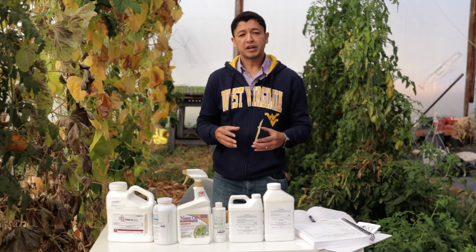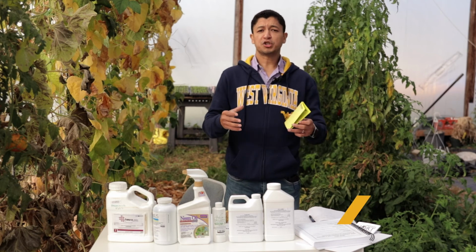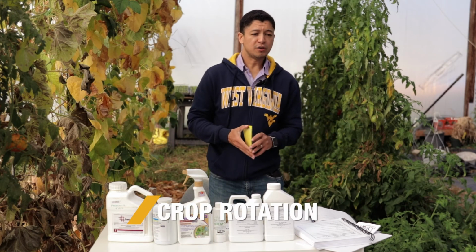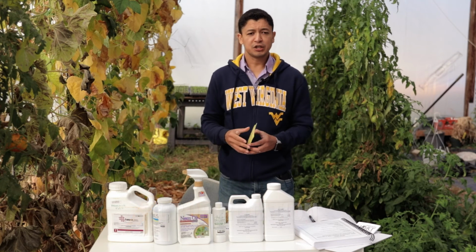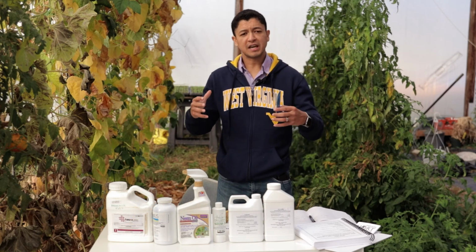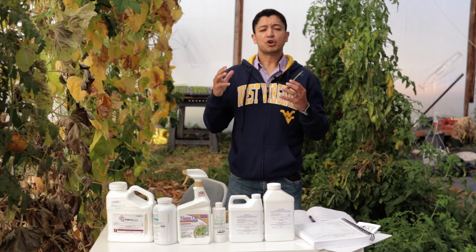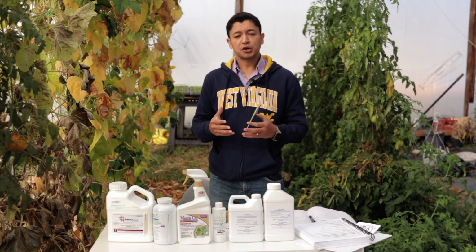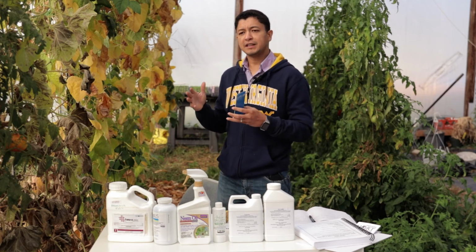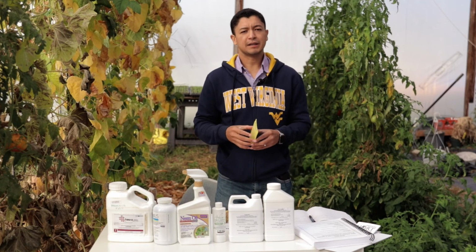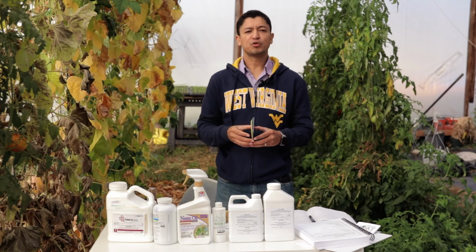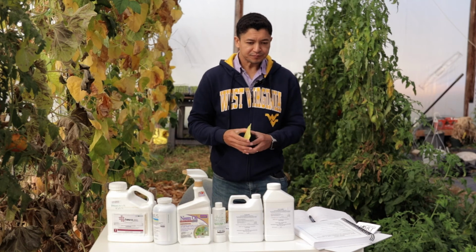Another good example of cultural control is crop rotation. So if you are planting cucumbers and you have cucumber beetles every year, you can rotate your crop to a different plant family to stop the life cycle of cucumber beetles, for example.